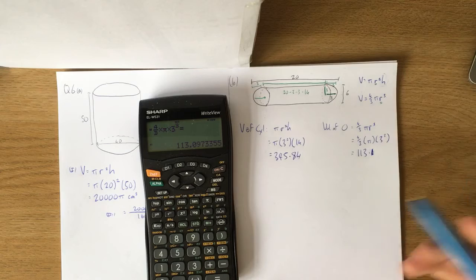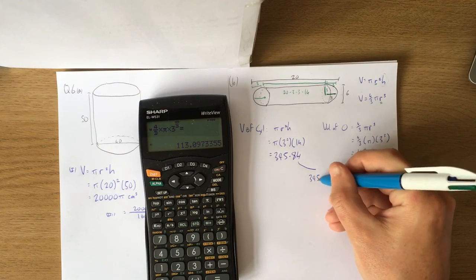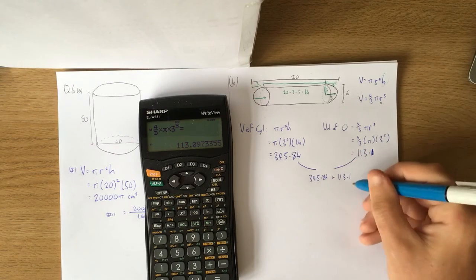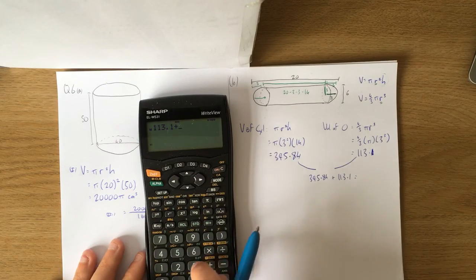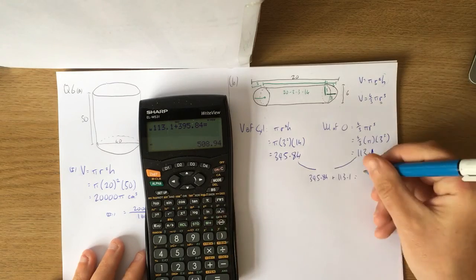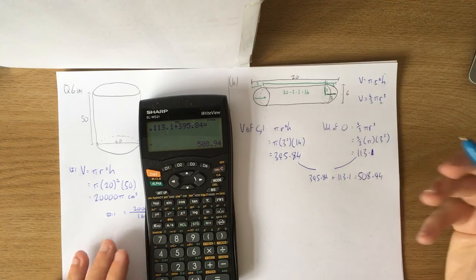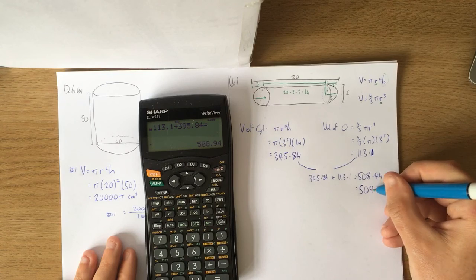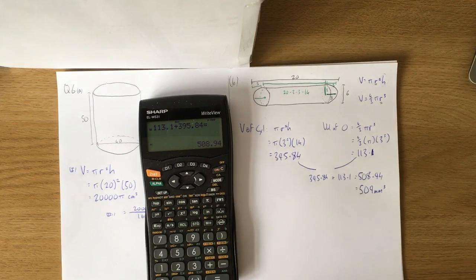So for the volume of the overall thing, you're going to add them together. 395.84 plus 113.1 gives 508.94. So rounded to the nearest millimeter cubed, that is 509 millimeters cubed. All right, so that is that.